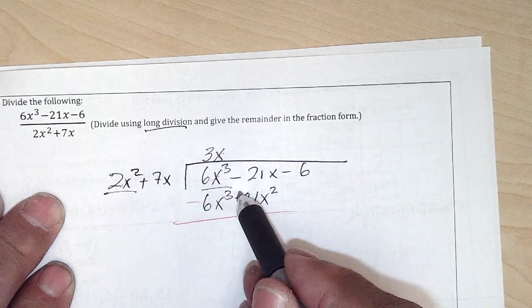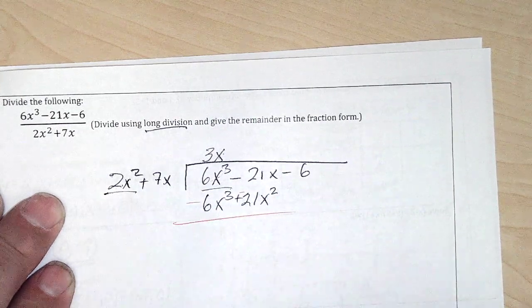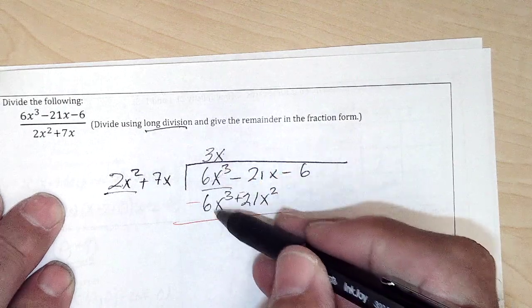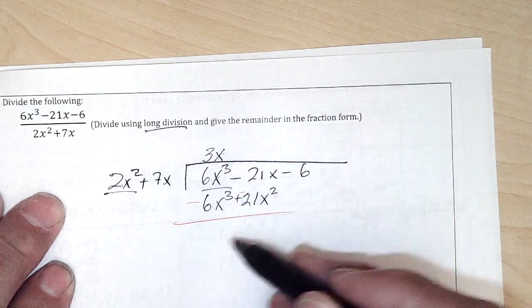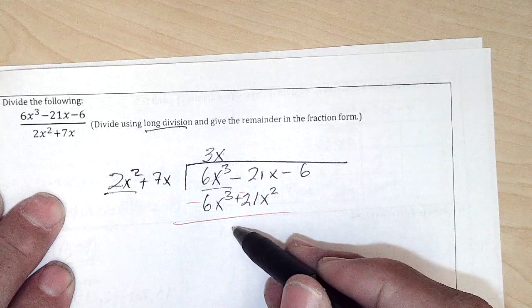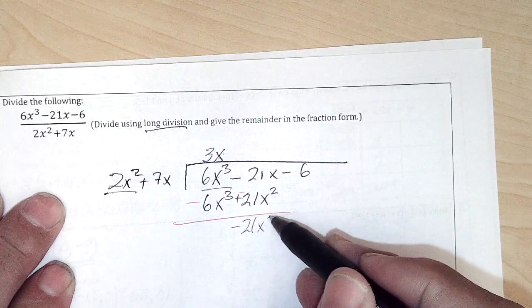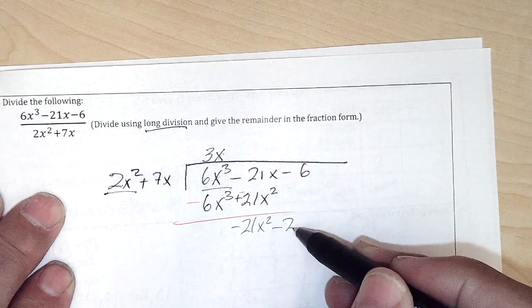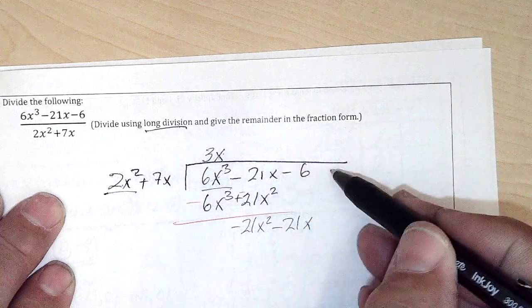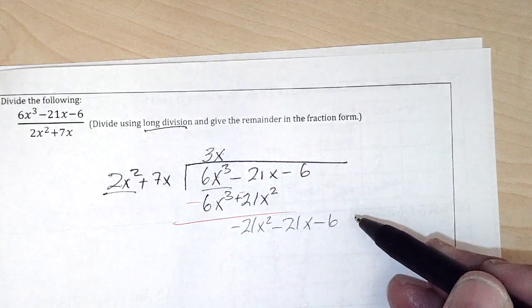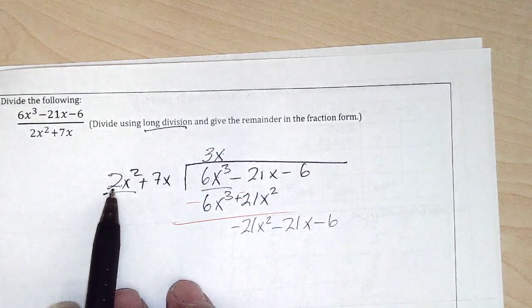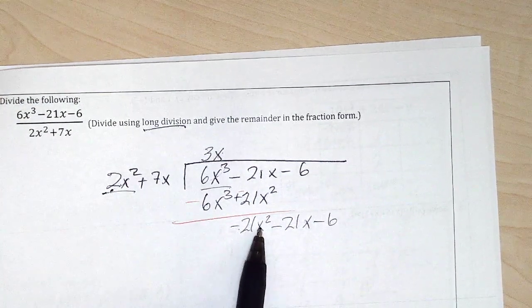And then I draw the line and change these signs so I can add like terms. These add up to be 0. These are not like terms, so I get negative 21x squared minus 21x minus 6. 2x squared times what makes negative 21?